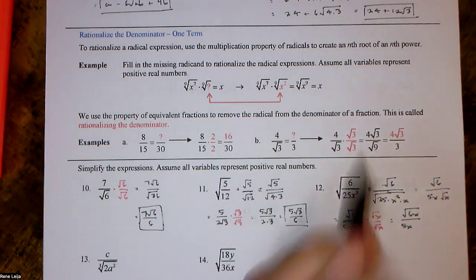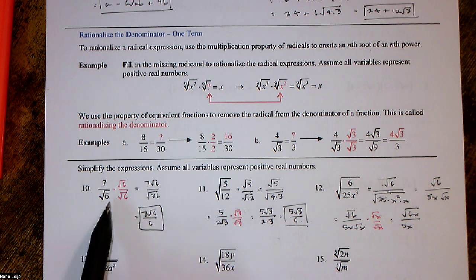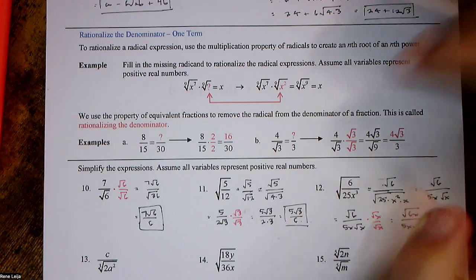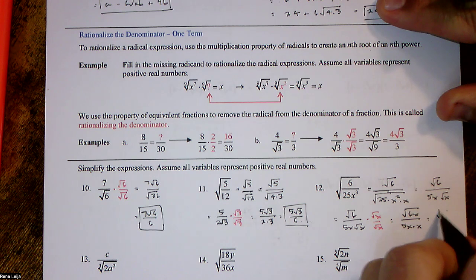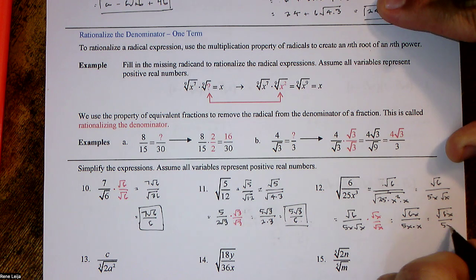This is what I was saying earlier. A radical times itself just pops out the radicand. So here, square root of x times square root of x is just an x. So now we have the square root of 6x over 5x squared.